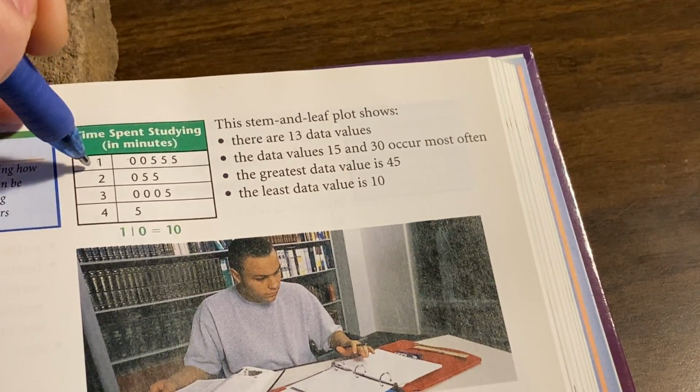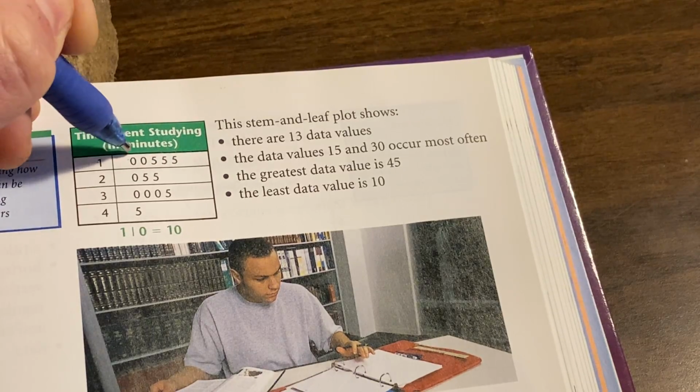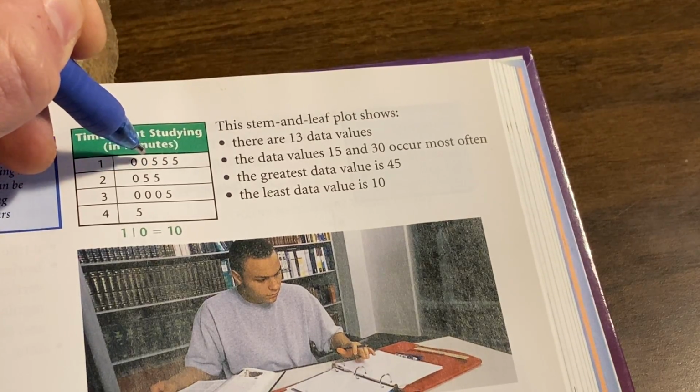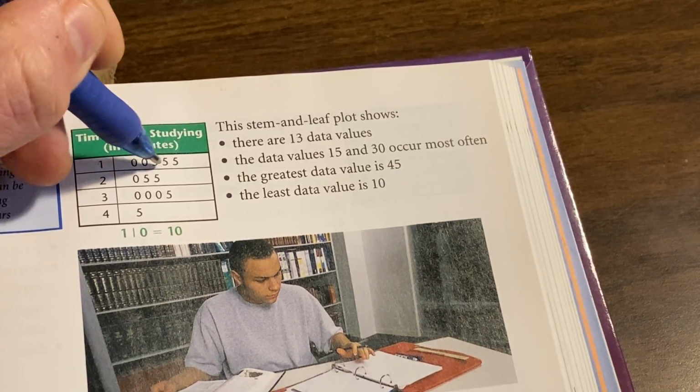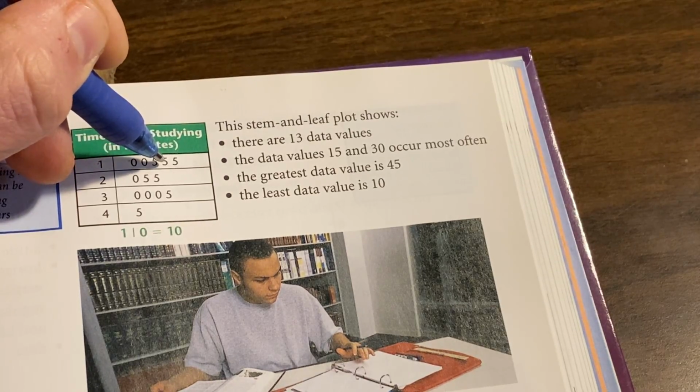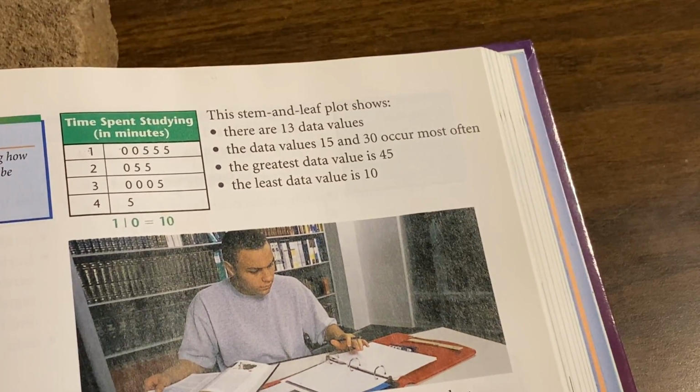And then someone spent 15 minutes studying. How do I know that? Because we have a 1, and then we have a 15. Another person spent 15 minutes studying, 1 and 5, which gives us 15, and so on.